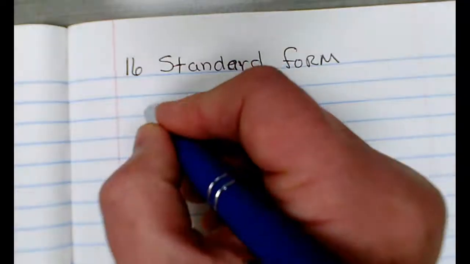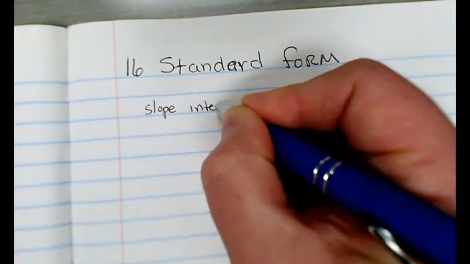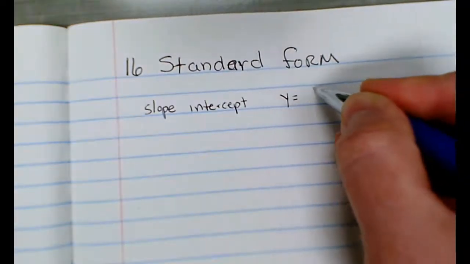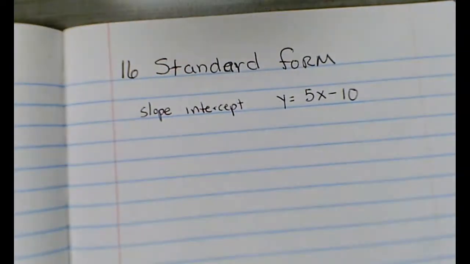We already are supposed to know two forms: slope intercept form, otherwise known as y equals mx plus b. If you have slope intercept form, you should be able to look at the equation and tell me that fast what the slope and y-intercept is. Can you tell me that fast, that the slope is 5 and the y-intercept is -10? And you should be able to take that and graph it. Sometimes this is called our graphing form.